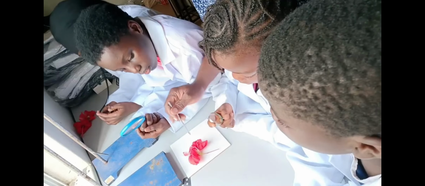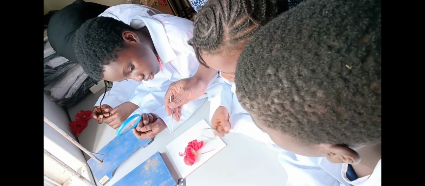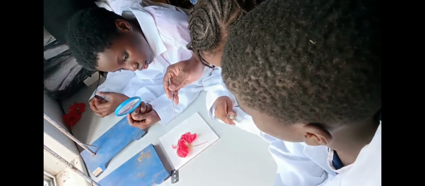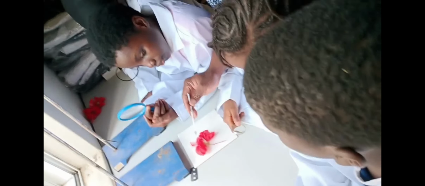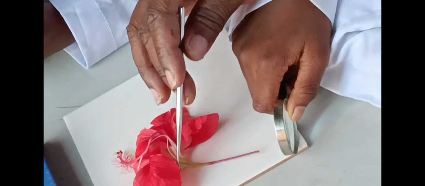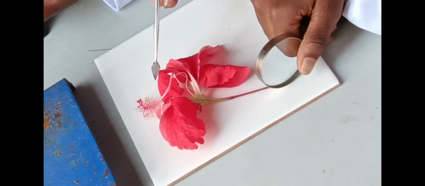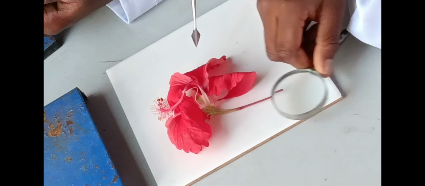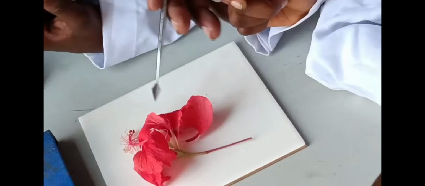Alright, so today's class we are going to look at the parts of the flowers and the functions. So actually we taught this in the class, and so we're going to identify the various parts now. Alright, so you can view through your magnifying glass.